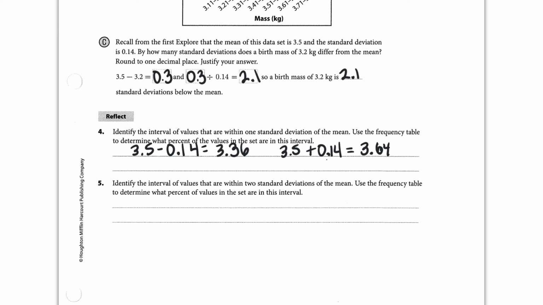I counted 14. You should include all of the 3.4s, all of the 3.5s, and all of the 3.6 values. And I got 14 out of the 20, which is 0.7, but it asks for what percent. So that is 70% are in this interval. So 70% of the data values are within 1 standard deviation away from the mean.